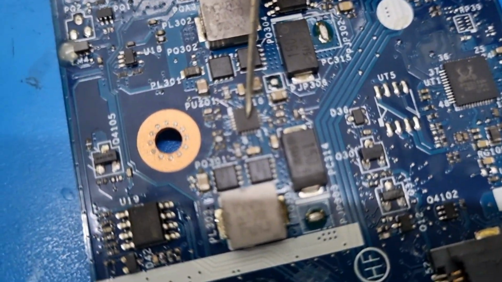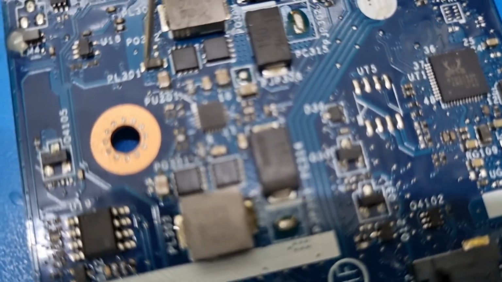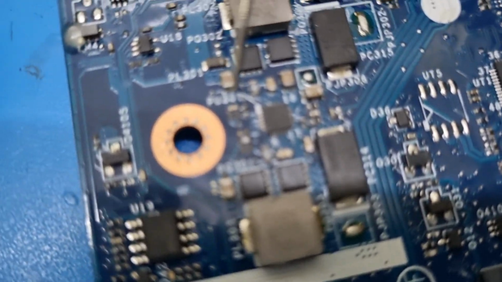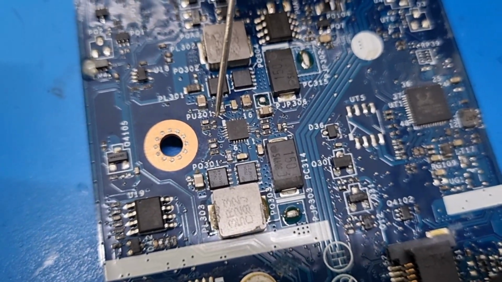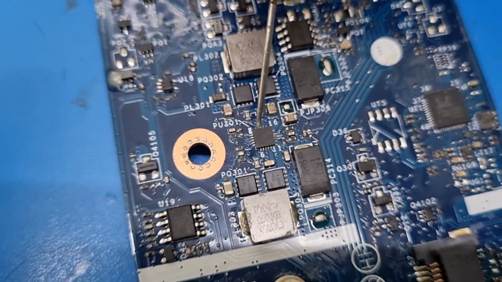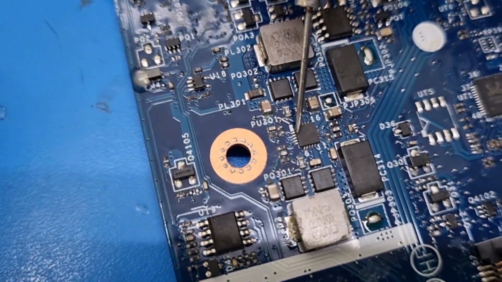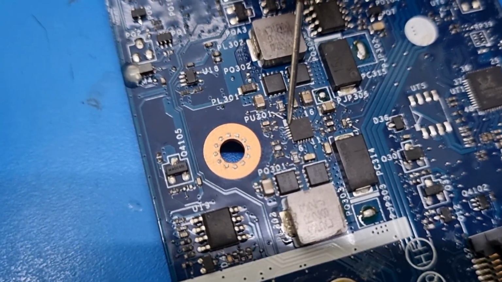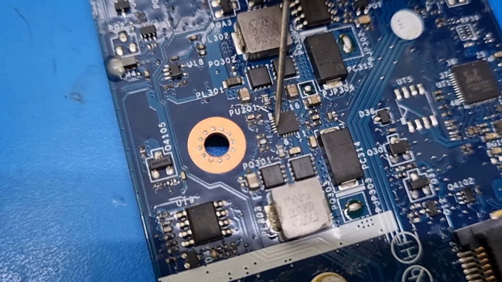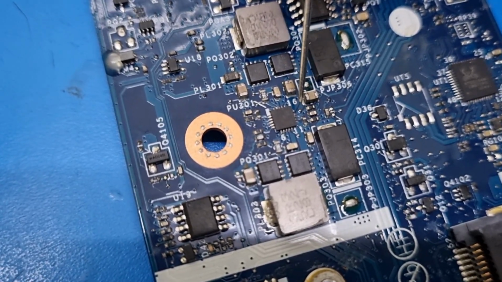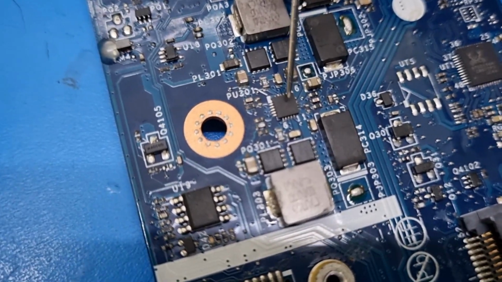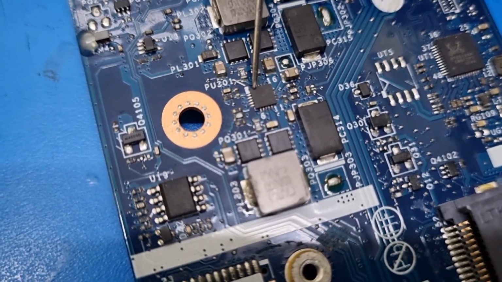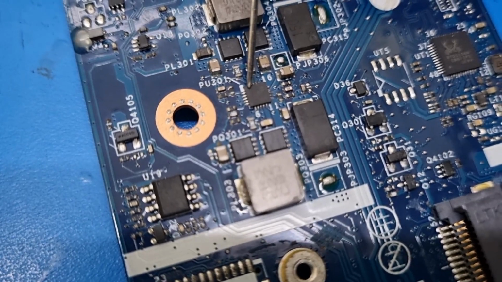So this one is this chip, PU301, this square chip. You can see the small dot on this corner, that is pin number 1, and the counting goes anti-clockwise. So 1, 2, 3, 4, 5, 6, 7, 8, 9, 10 and 20. This is a 20 pin chip, pin number 1 is on this side and it goes anti-clockwise.